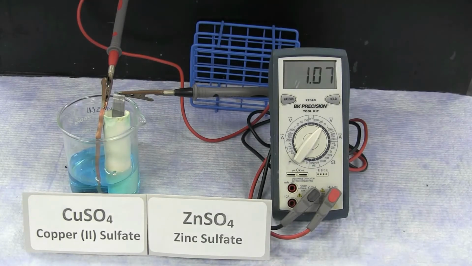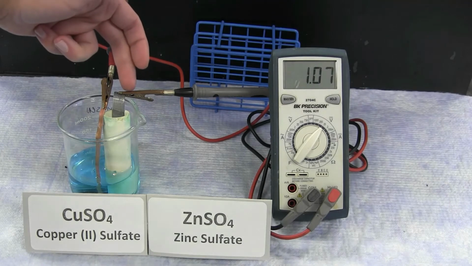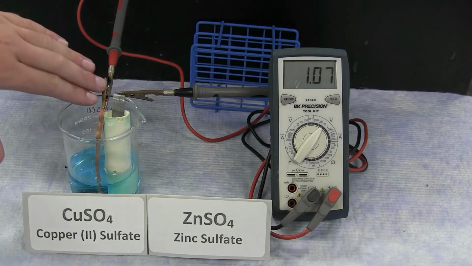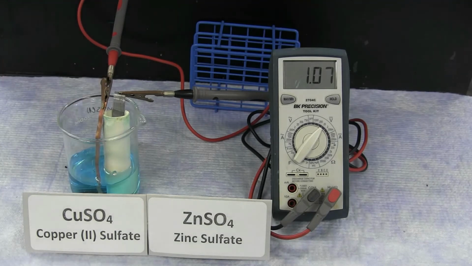In this reaction setup, the zinc piece is the anode, and oxidation takes place at the anode of an electrochemical cell. Over time, the zinc will slowly dissolve, and the solution of zinc sulfate will get more concentrated. On the reverse of that, the copper electrode is the cathode.